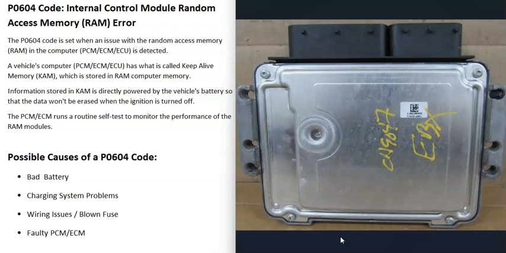And the last thing on the list is going to be that the computer's gone bad and needs to be replaced. This isn't too common. Usually when you get a P0604 code, it's going to be something else like a bad battery or the alternator's not charging correctly or a blown fuse or something along those lines. But it does happen sometimes. These computers can go bad.